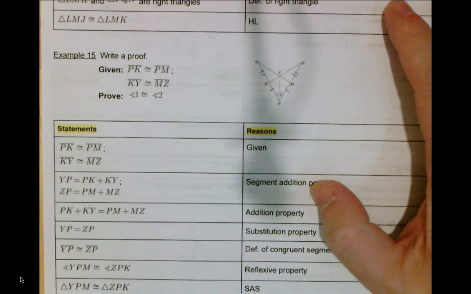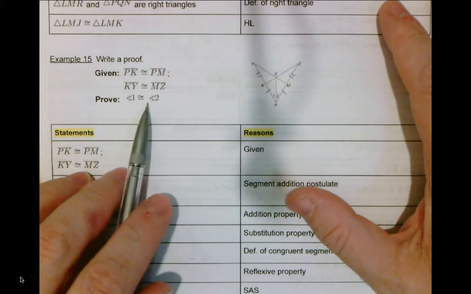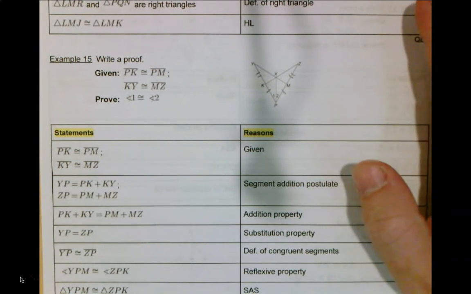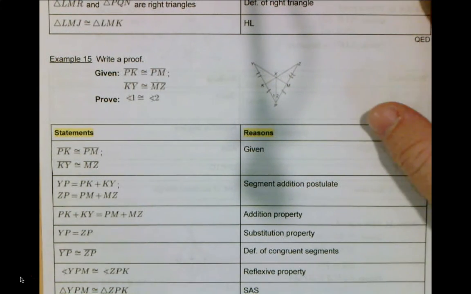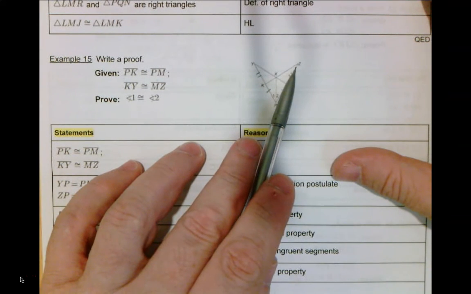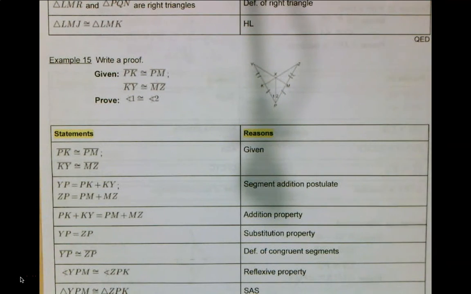So I'm working the problem backwards. I'm going from what it is that I want to prove back to what I know and see if I can get the two to meet together. So how can I get angle Y congruent to angle Z? Are there any other triangles that angle Y and angle Z are in? And the answer is yes.